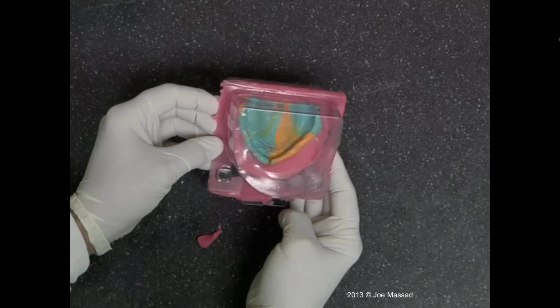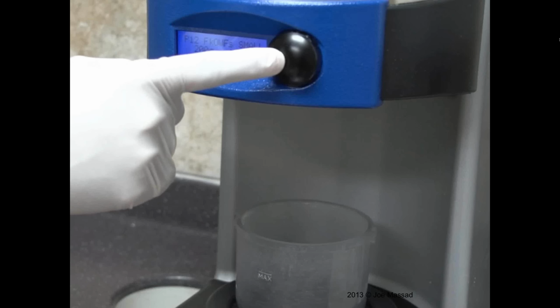I'm using 200 grams, so it's going to dispense the water automatically, and then it's going to dispense the powder. While it's dispensing, it's actually vibrating to make sure it sifts and there's no clumps and it's all dry. So it will actually let you know when it's at 100%.